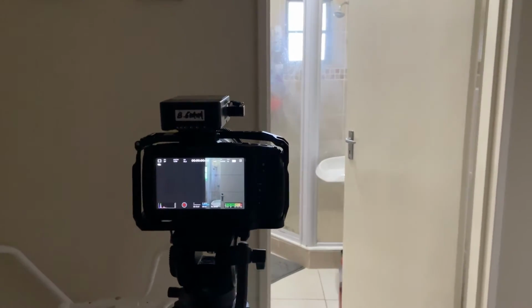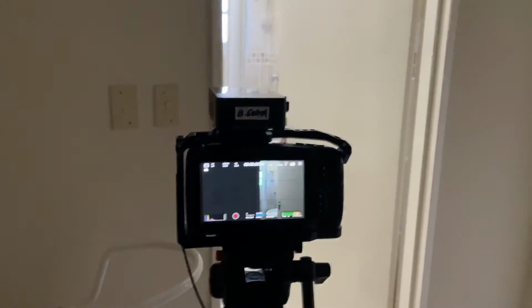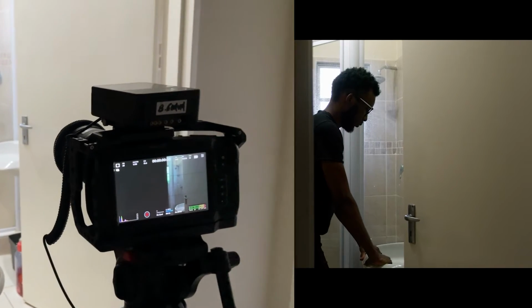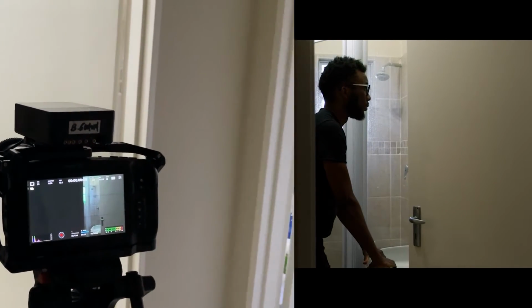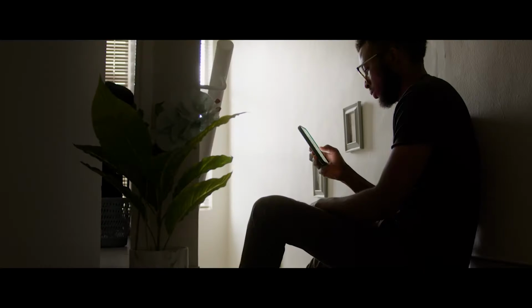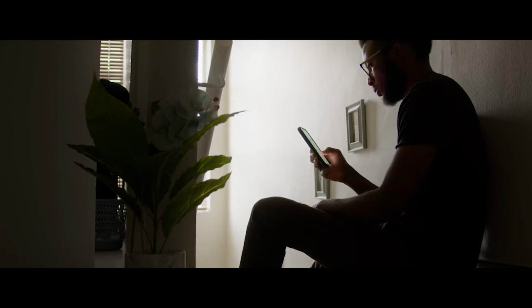I shot most of the scenes in the morning when the sun was just rising. This helped in making the light coming through the windows a bit softer and ideal compared to how harsh the sun gets midday. Next, let's talk about sound design.